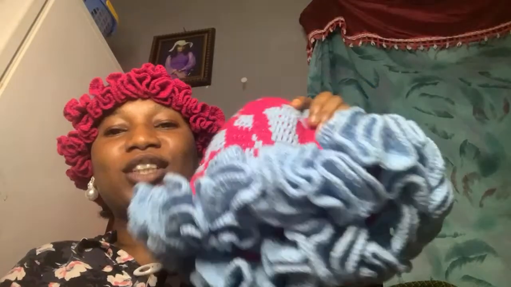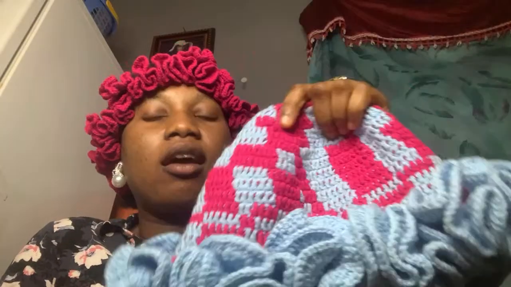For example, you want to make a crochet ruffle hat, and your client actually wants a big ruffle hat, bigger than this one on my head. Something big like this. All you have to do is get a bigger crochet hook. You won't be able to use the same crochet hook. I used a 3 millimeter hook to make this, and for this one I use a 4 millimeter hook.